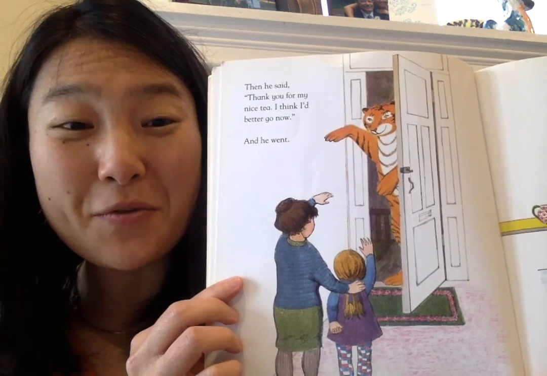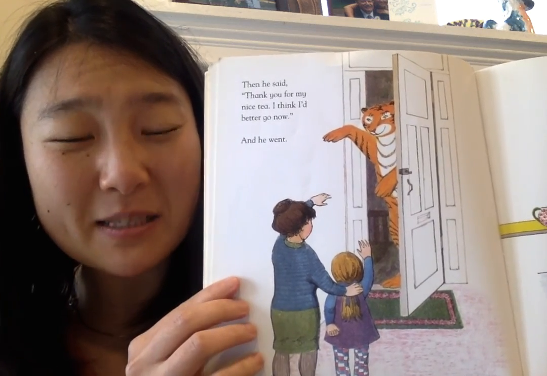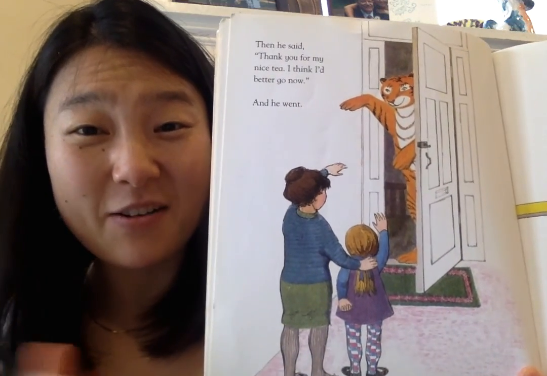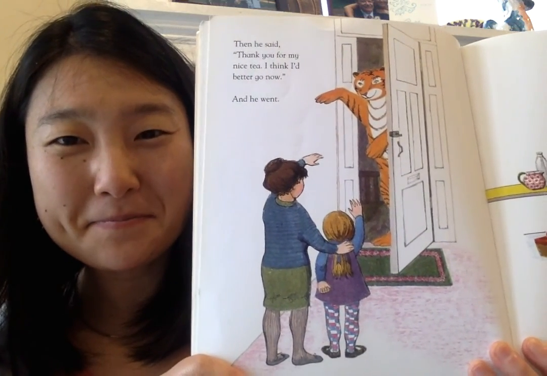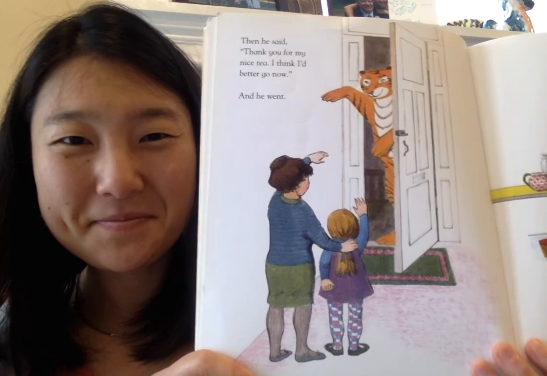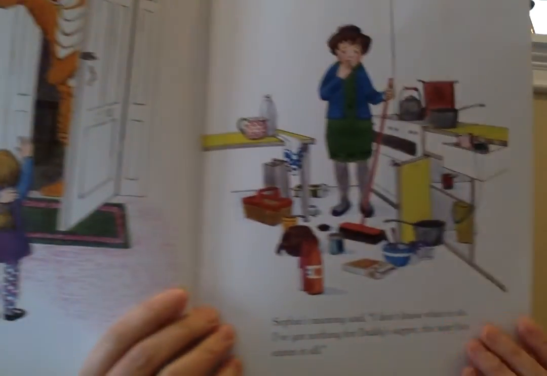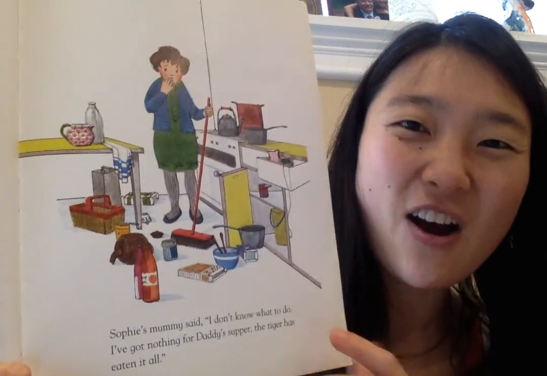If you think you know the problem of this story, what's making the characters sad or mad, go ahead and say it now, and I'll give you a second to say it. All right, let's see if you were right.